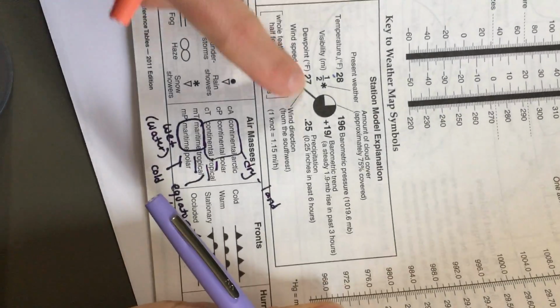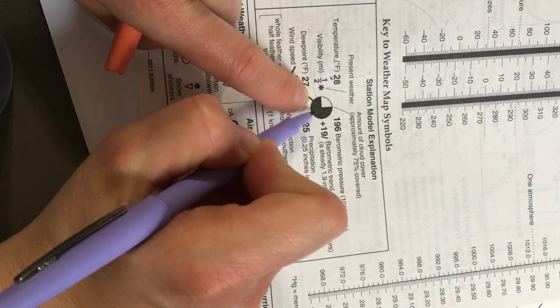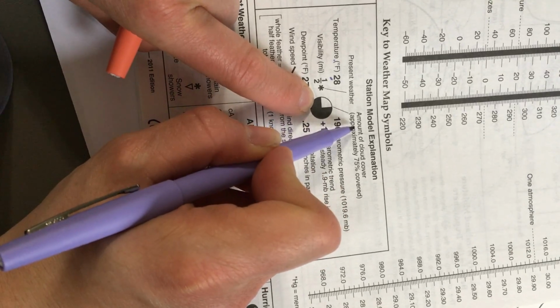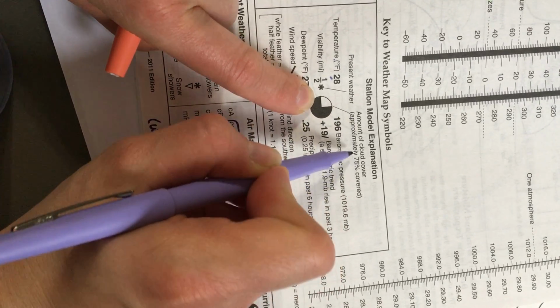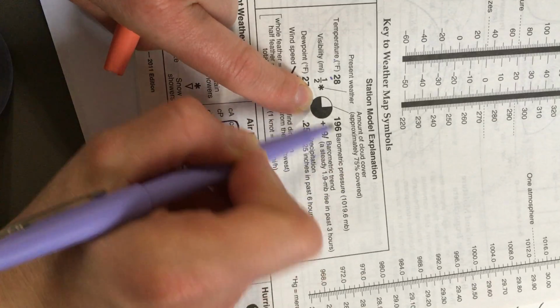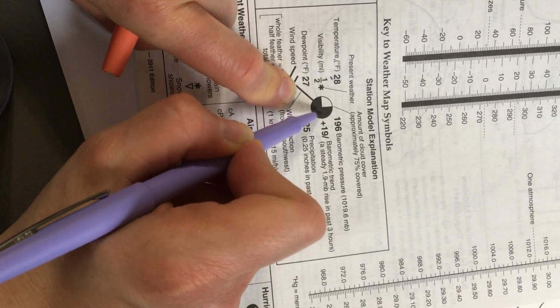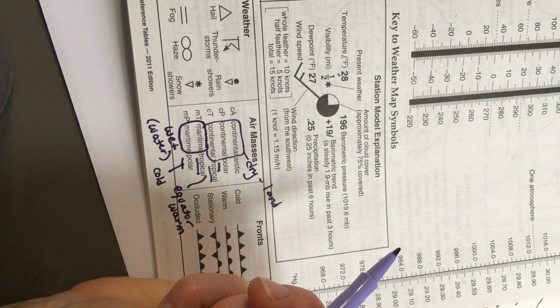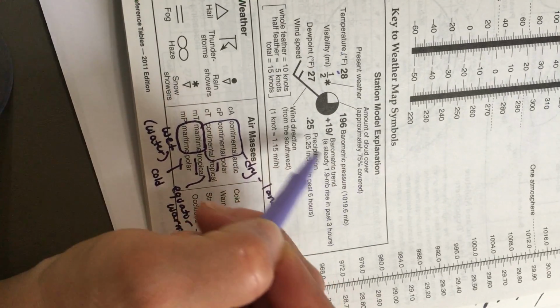In the reference tables, it actually gives you cloud cover that, it looks like, is 3/4 shaded. So if we looked up here, approximate cloud cover would actually be 75% covered. So because it's 3/4 shaded or 75% shaded, the sky is said to be 75% covered with clouds.